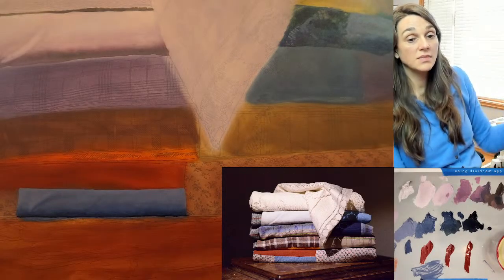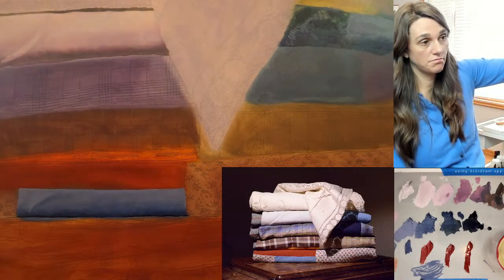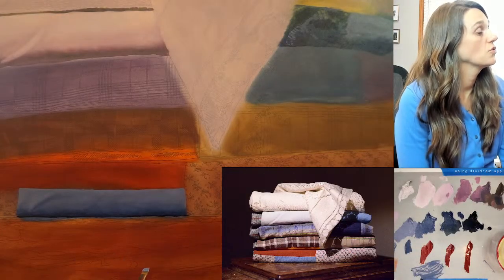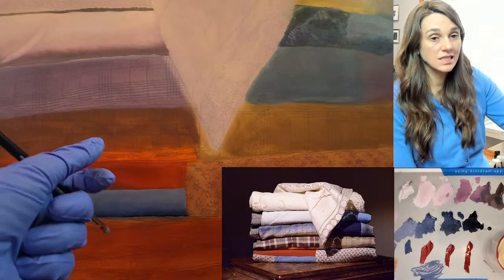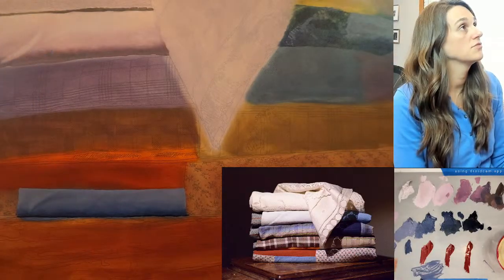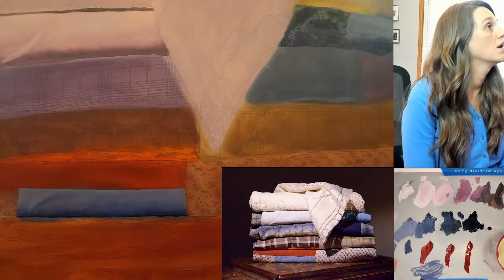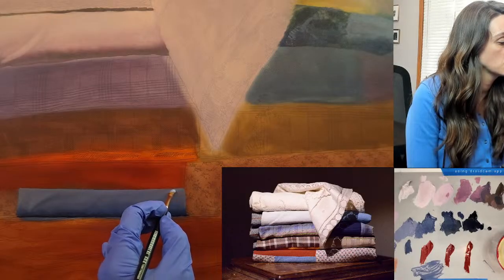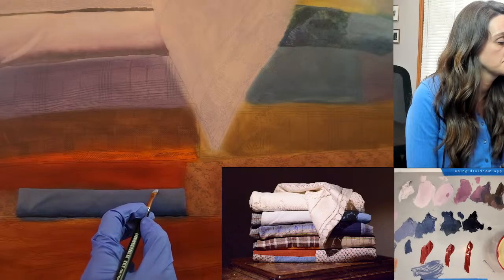I'll go in with some lighter value as well too when I pull together all the rest of the, I know this isn't quite the final, it's still slightly darker than what I'm seeing in terms of the final value. And so we can push it lighter if we need to, but just establishing some highlights in some areas.